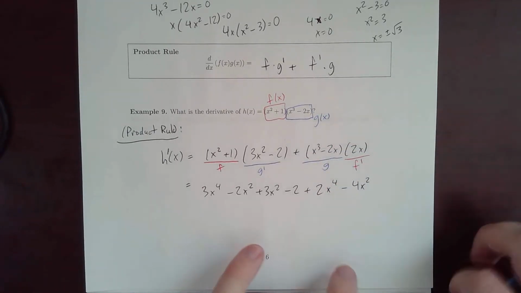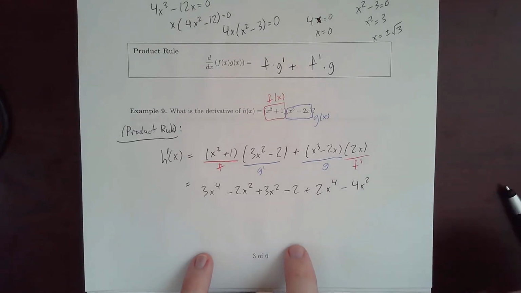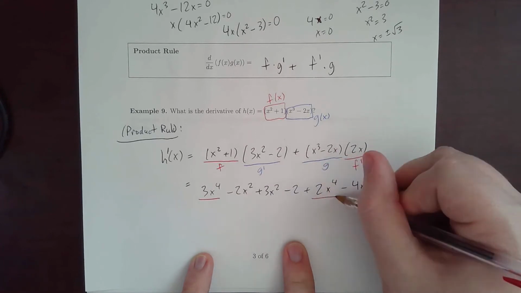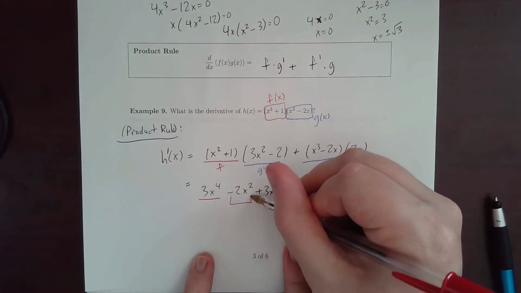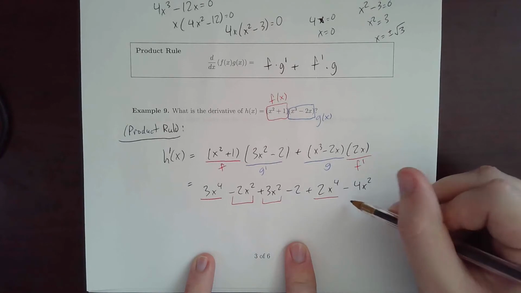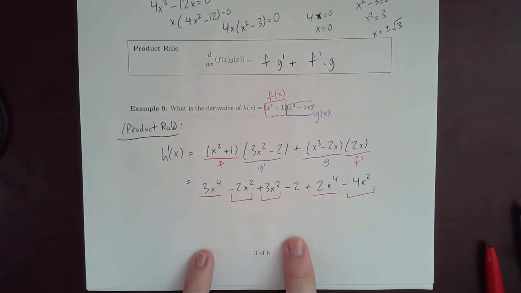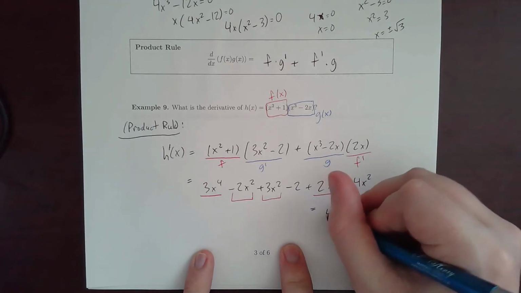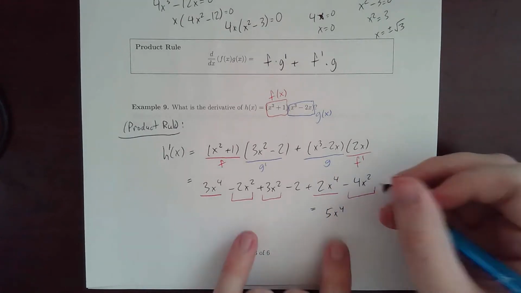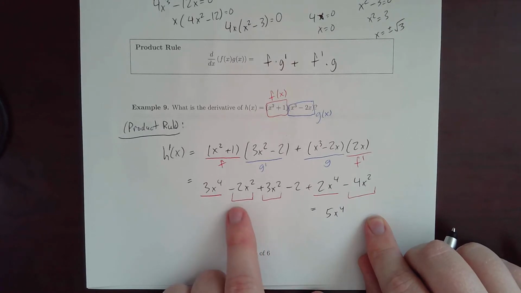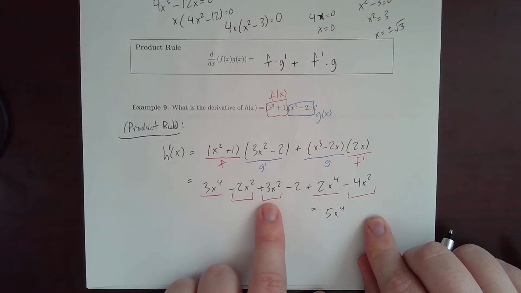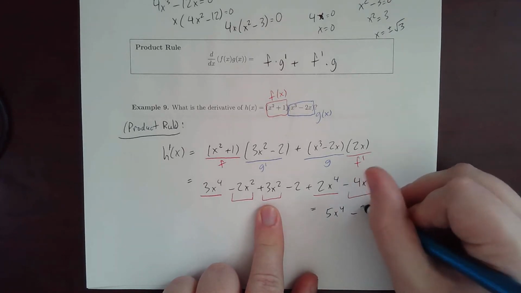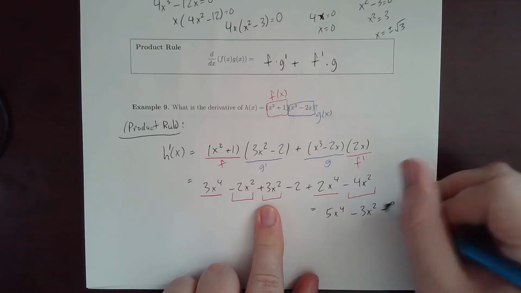But if we want to make sure that both sides end up being equal at the end of the day, we've got our x to the fourth terms, our x squared terms, and our constant term. So for the x to the fourth terms, we should get 5x to the fourth. For our x squared terms, we'll get negative 2 plus 3 is a positive 1, minus 3, or minus 4 is a negative 3, so negative 3x squared, and then minus 2.